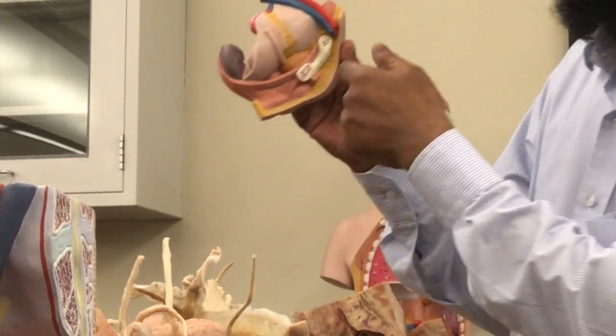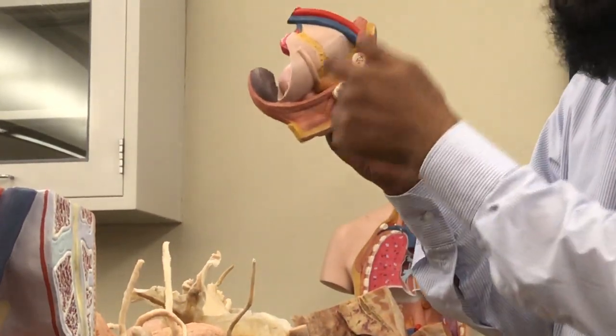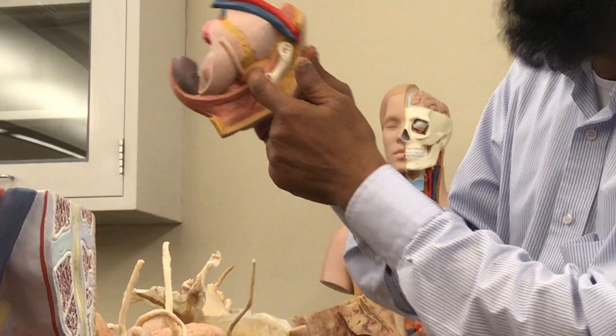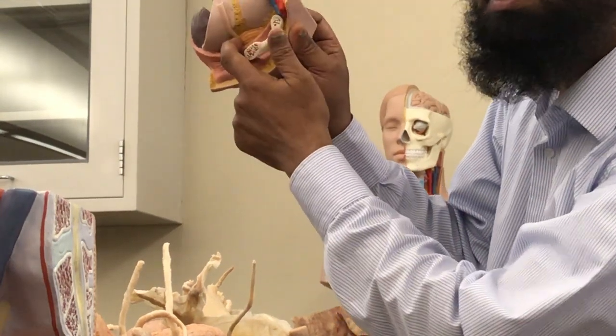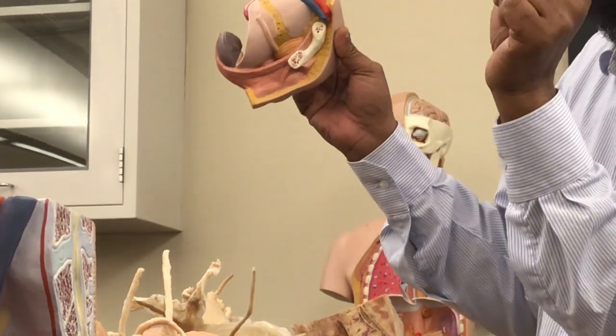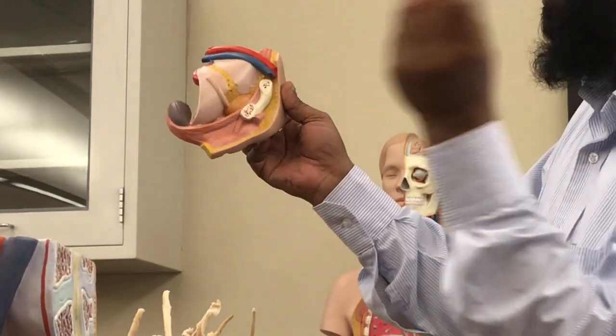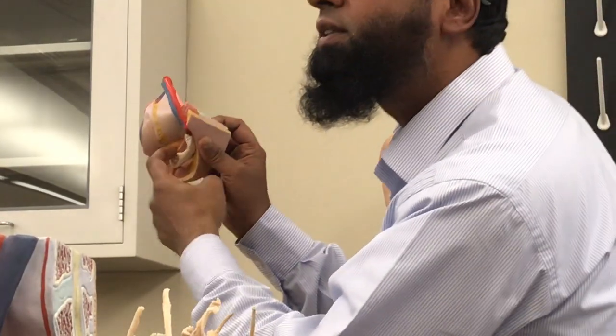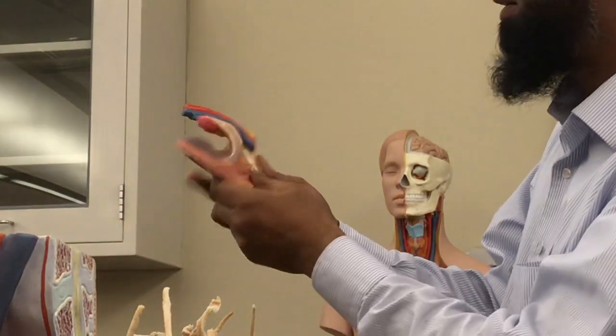This is the part of the urinary bladder which is devoid of peritoneum and it receives the ureter. It is urinary bladder, not submucous vesicle. Please be careful. This is urinary bladder.